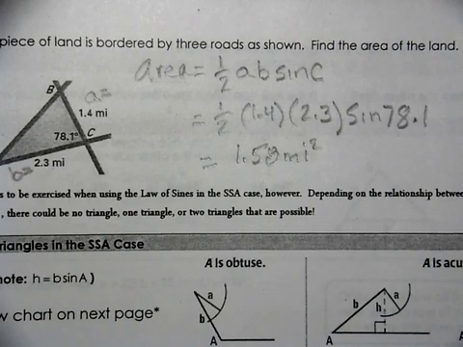So that's using a new area formula. You can use this area formula anytime you have two sides and the included angle.